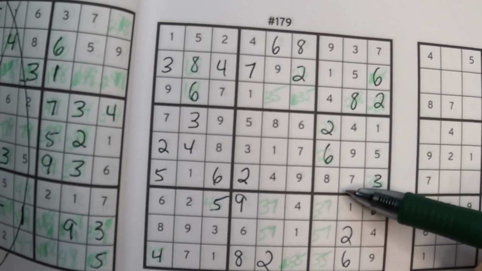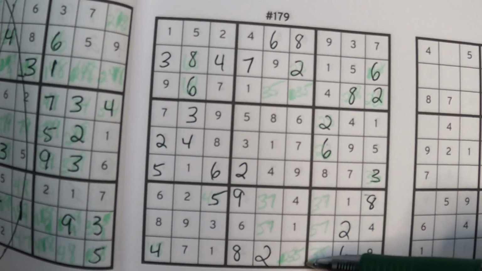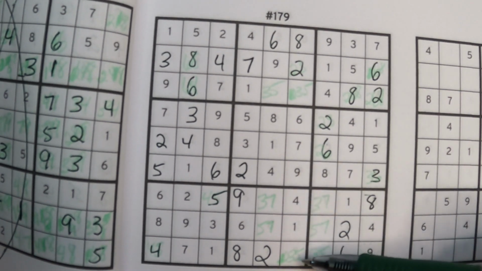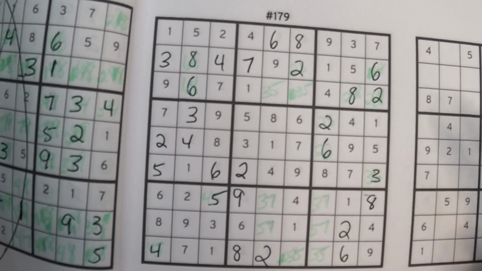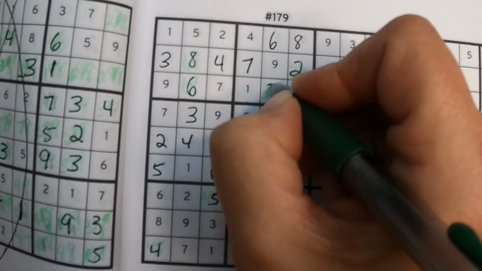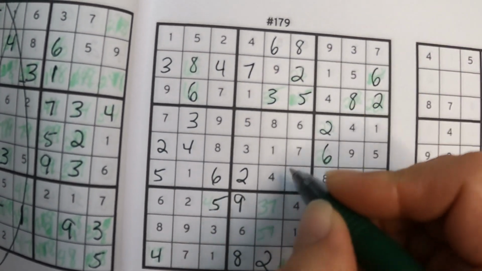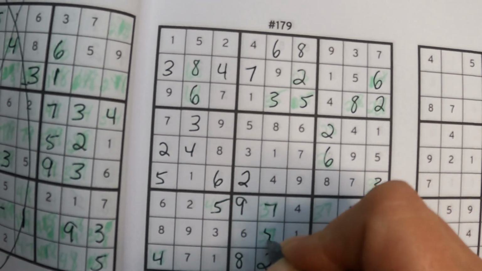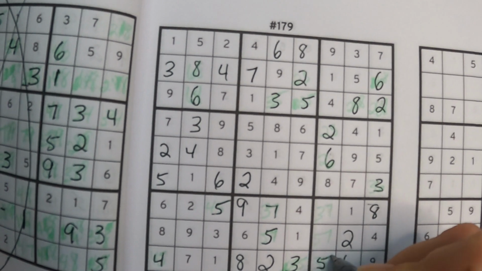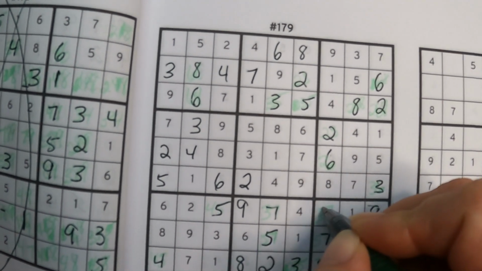All right, so now if we look back at these columns, I think we're just going to have to plug some things in here and see how it goes. So if we make this our 3 and our 5, that would make this our 7, 5, 3, 5, 7, 3.